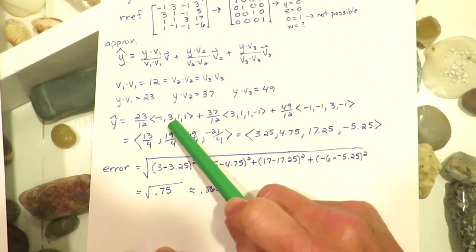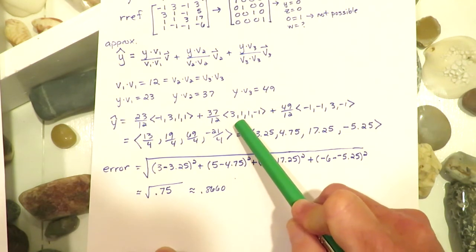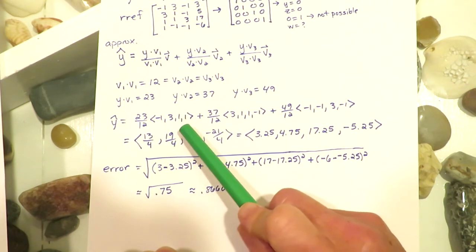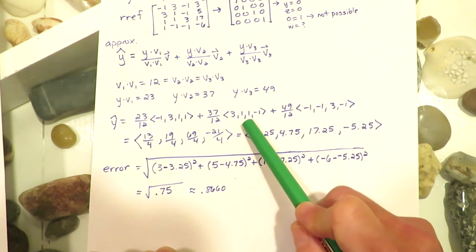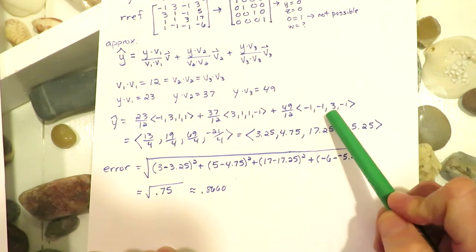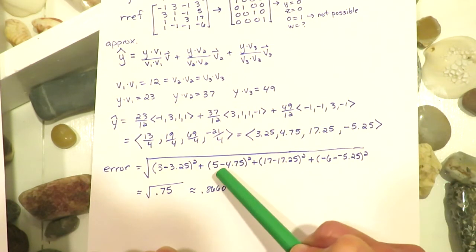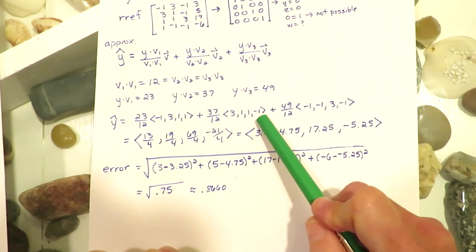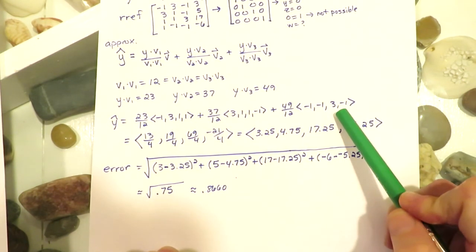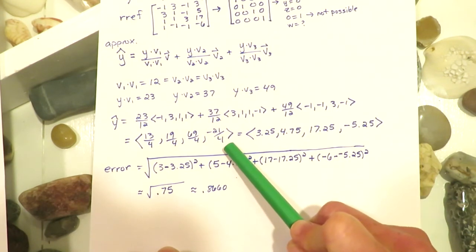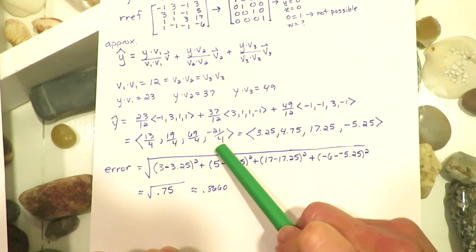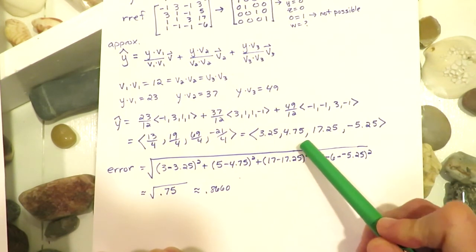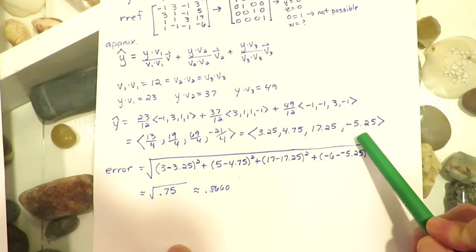And 3 times 23 twelfths added to 37 twelfths, subtracting 49 twelfths gives me 19 fourths. 23 twelfths plus 37 twelfths plus 3 times 49 twelfths gives me 69 fourths. And lastly, 23 twelfths minus 37 twelfths minus 49 twelfths gives me negative 21 fourths. These are relatively clean decimals, so 3.25, 4.75, 17.25, negative 5.25.